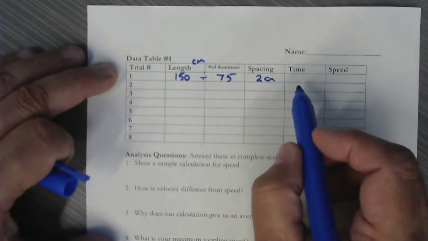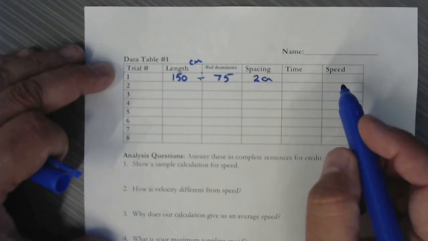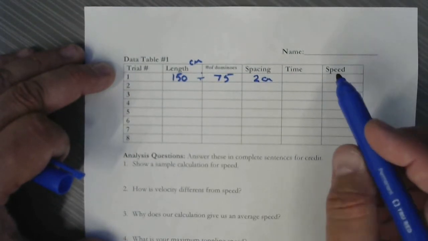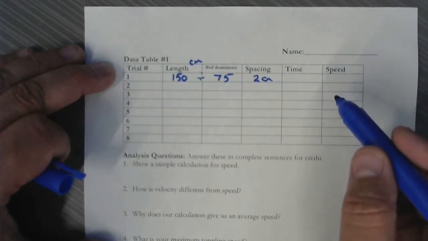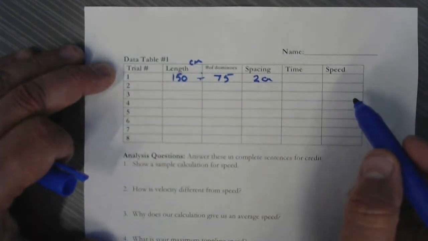Now, you're going to time the fall, and I really recommend that you have more than one person in your group rocking a timer on your smartphone. The stopwatches for the physics department have not materialized yet, so I'm going to ask you to use your smartphone as a stopwatch.